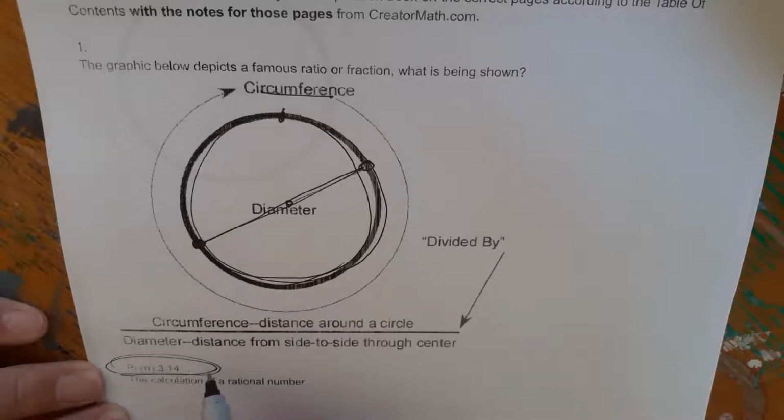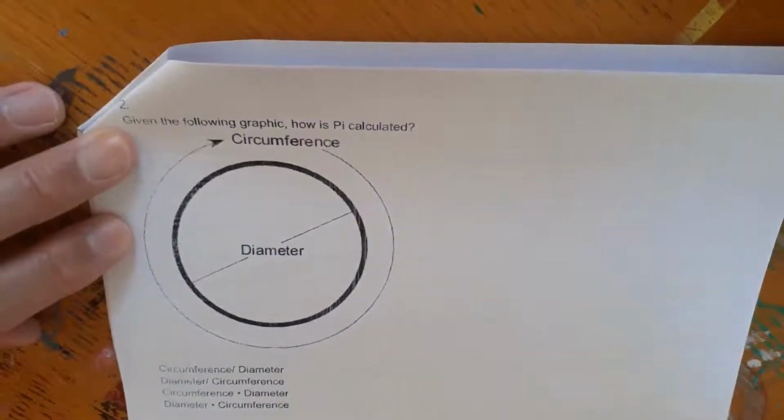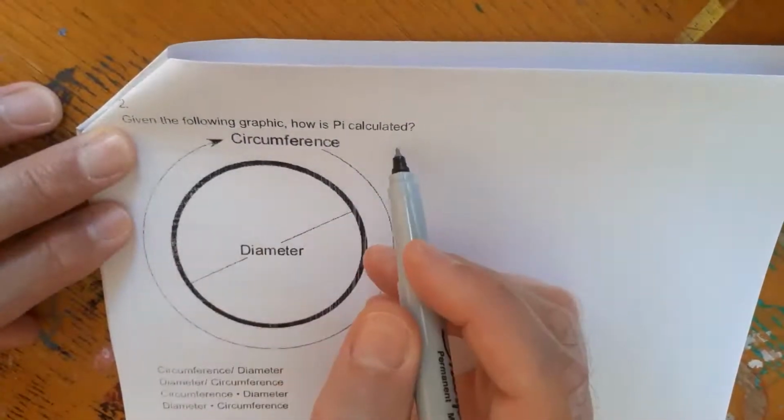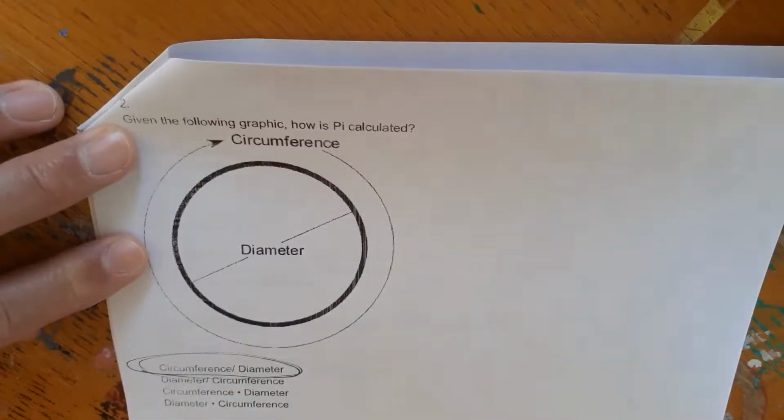3.14159265 I think are the only digits I know. I just start forgetting it after there, and on it goes forever, and it is an irrational number. Given the following graphic, how is pi calculated? It is circumference divided by diameter.